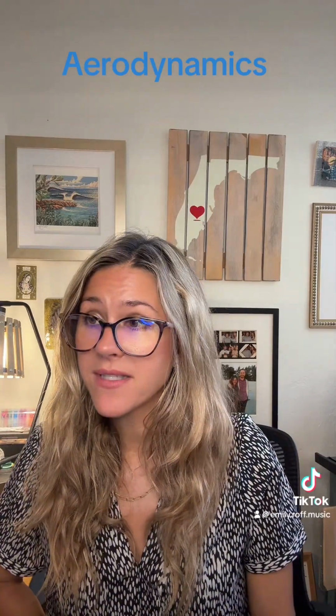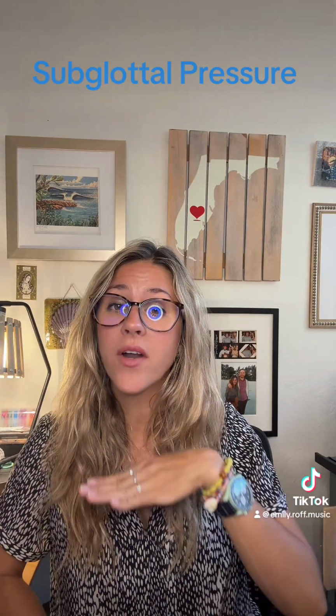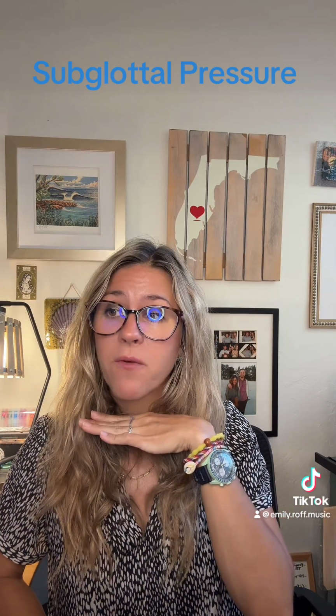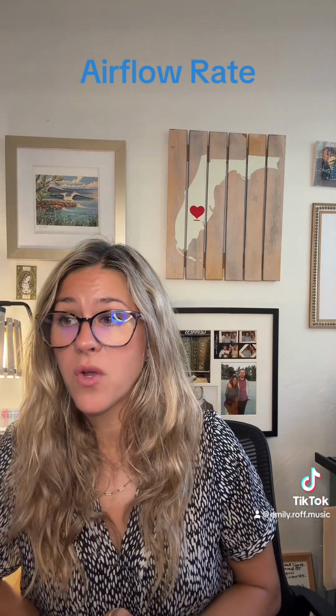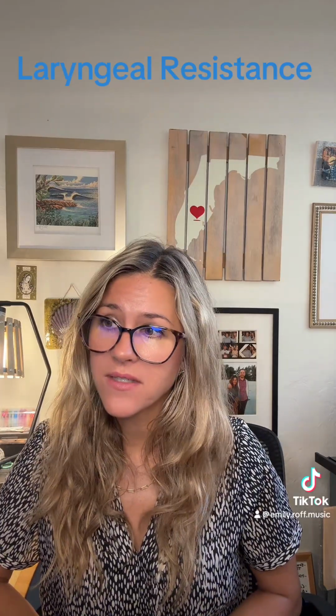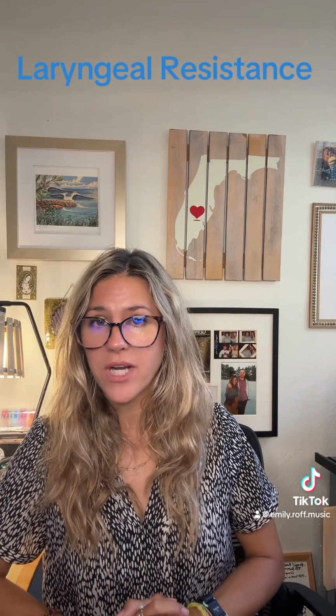So, aerodynamics. An aerodynamic assessment examines airflow and pressure during speech. So there's subglottal pressure, the driving force for vocal fold vibration. Remember, we need that pressure to build up so that the vocal fold opens and we get the wave. There's airflow rate, how much air passes through the glottis, and laryngeal resistance, the relationship between pressure and airflow. So there needs to be a good balance of pressure and airflow to get a good quality sound.